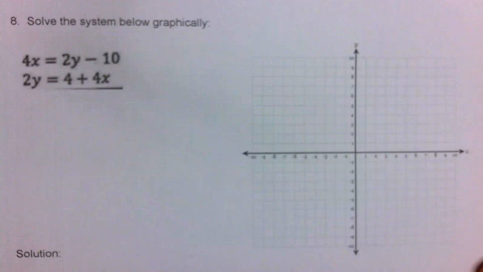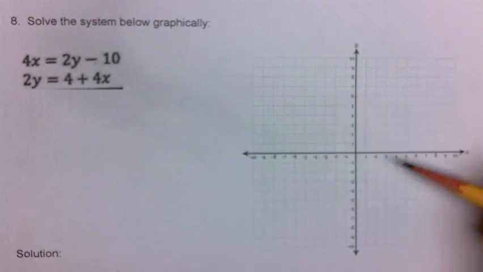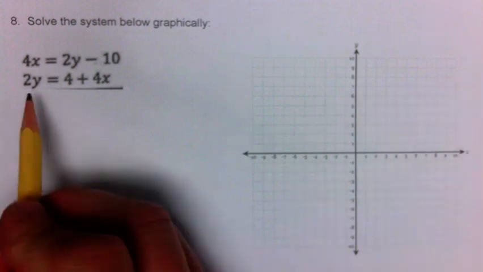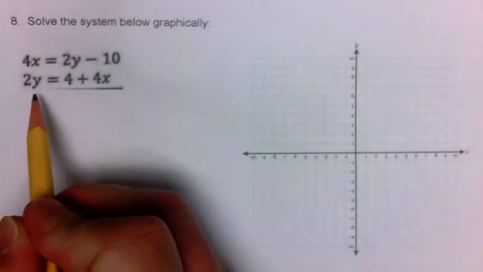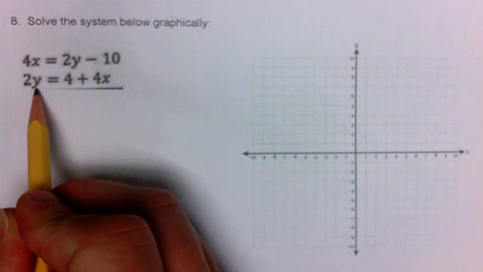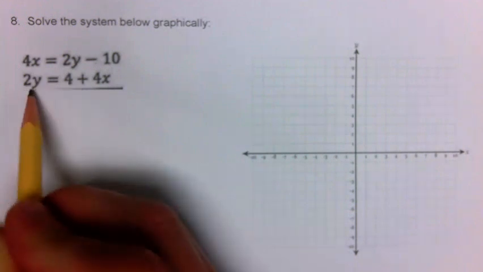In our next system, we have 4x equals 2y minus 10, and we have 2y equals 4 plus 4x. Notice in this example that neither equation is written in slope-intercept form, so I'm going to have to rewrite them both before I can graph them over here. I'm going to start with the second equation because all I need to do to isolate the y value here is divide both sides by that 2.